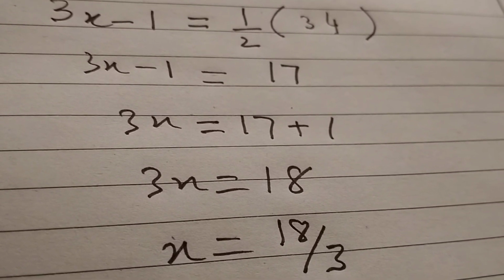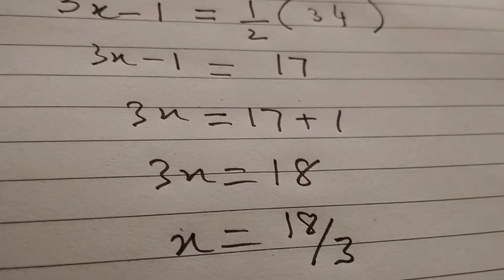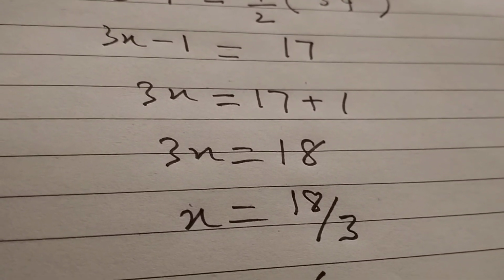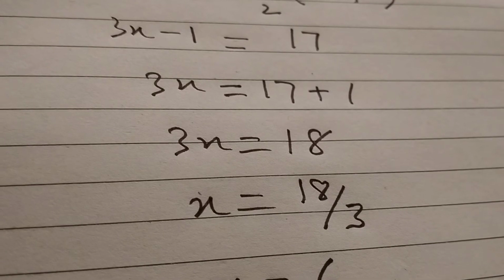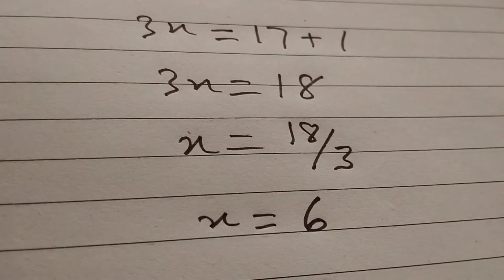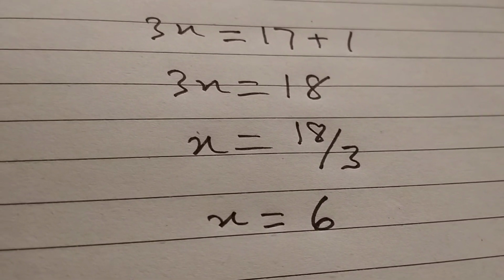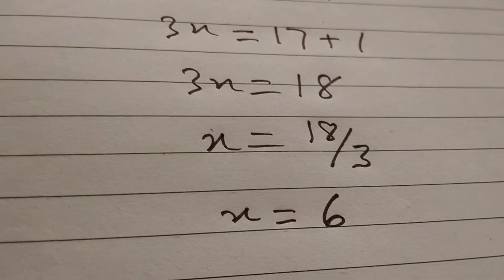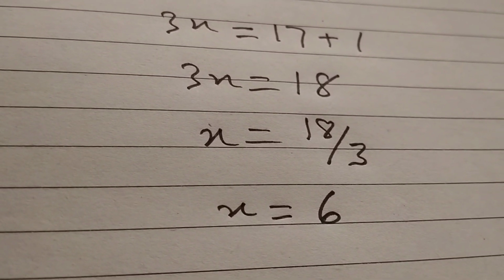So half of 34 is 17. I have solved the equation. Shifting the minus 1 to the other side, it will become plus 1. 3x equals 18, and x equals 18 divided by 3. Shifting the 3 to the other side, you get the answer x equals 6.